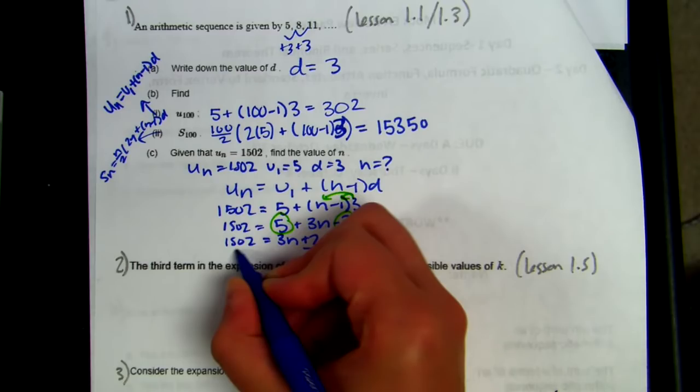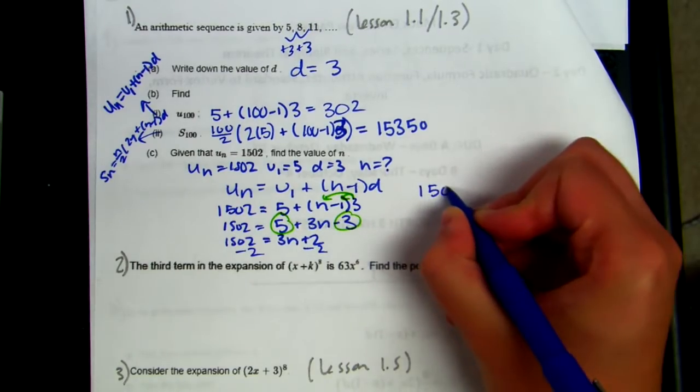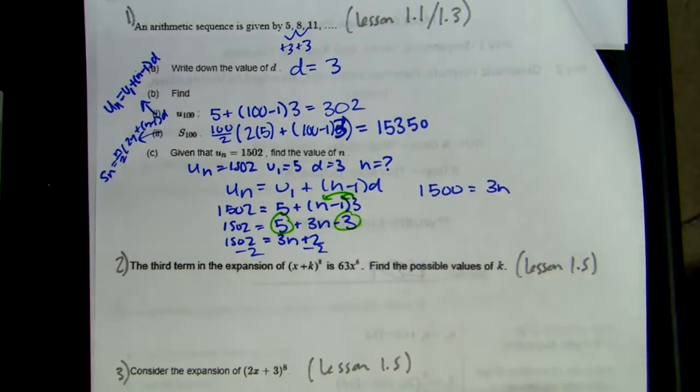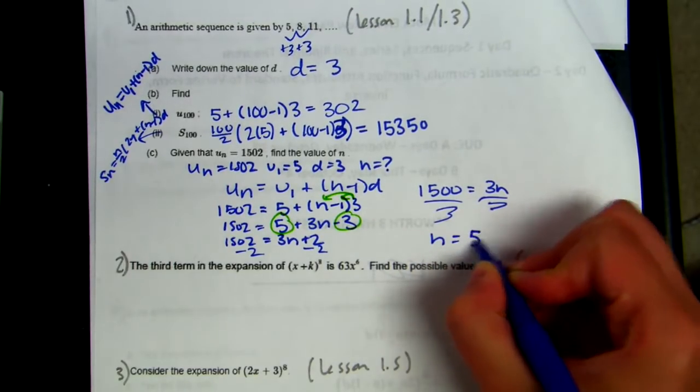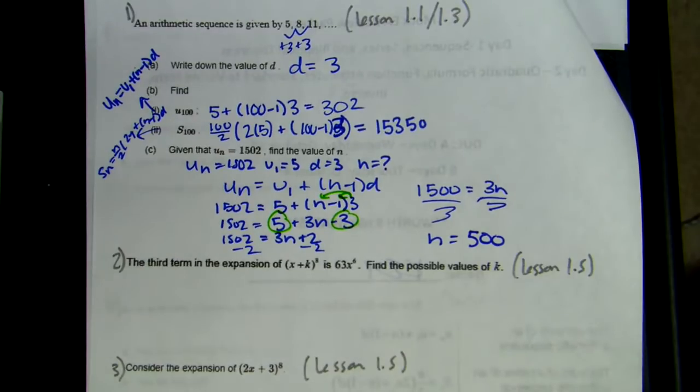I'm going to subtract 2 from both sides. So I have 1,500 equals 3n. Divide both sides by 3. n equals 500. I was being a little silly before, and I tried to put it into the calculator and scroll with the table. You could solve it that way, but I got to scrolling number 250, and I got pretty bored.